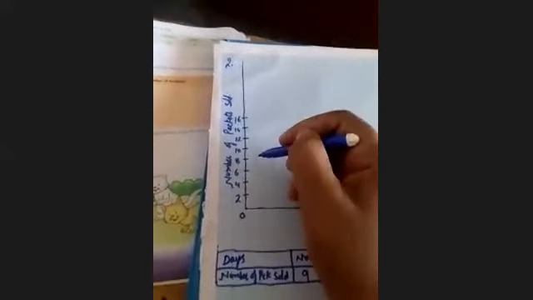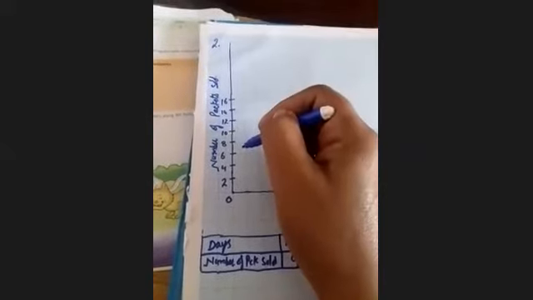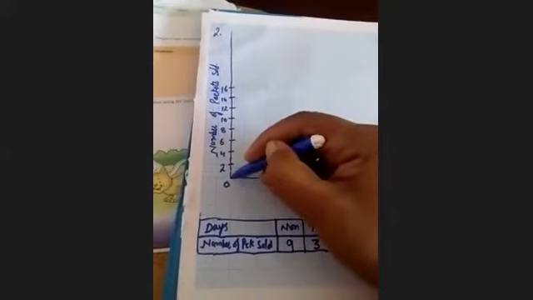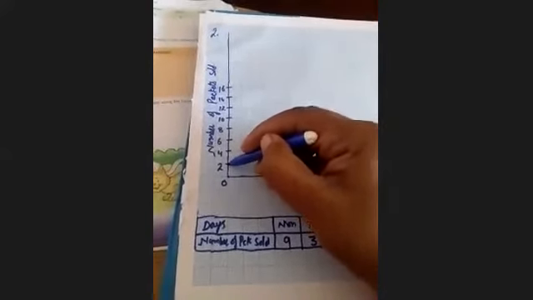Yes, friends, here you can choose scale of your choice. We also choose 2 units for 2 students, but I choose 1 unit for 2 packets.